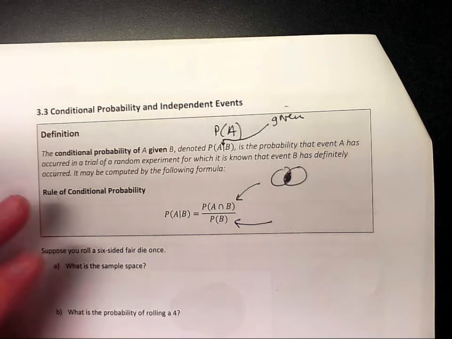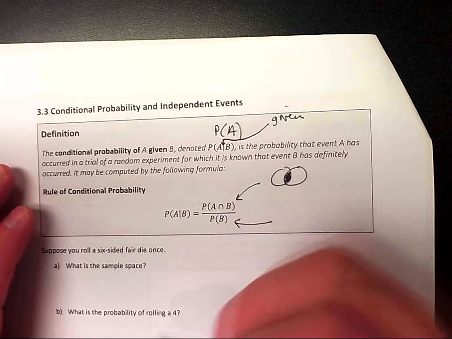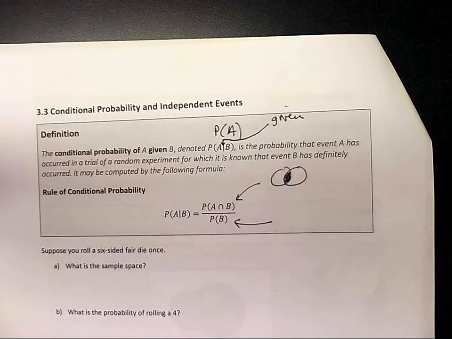So I know you guys know this. Exactly. So you're going to add up the probabilities of all of the outcomes in that event, right?